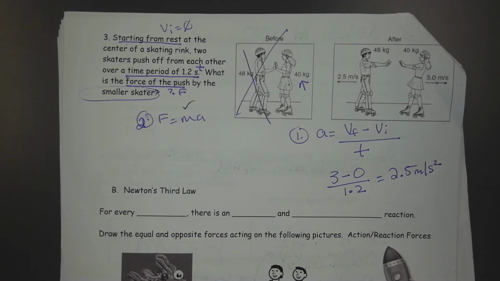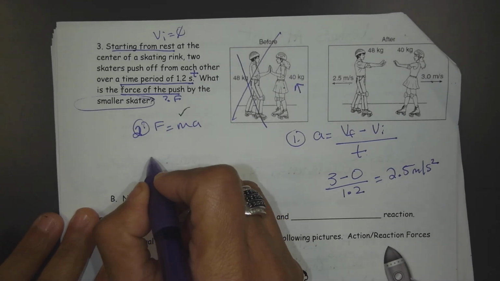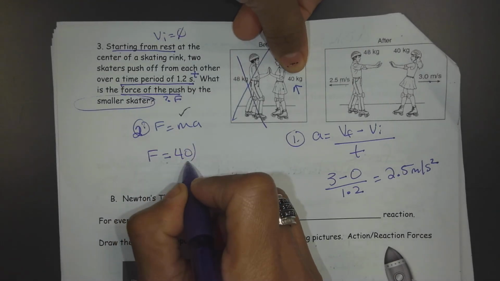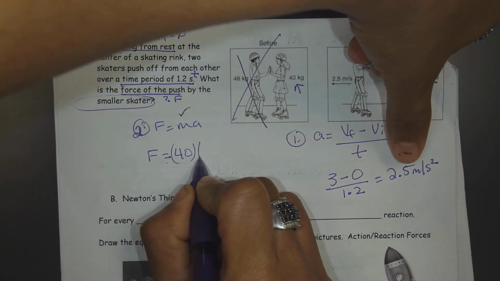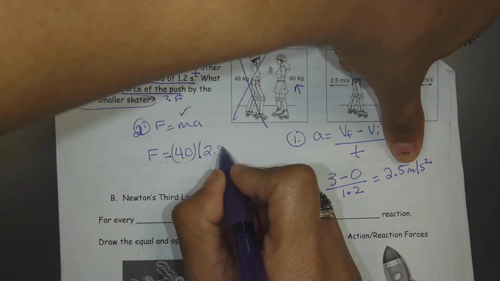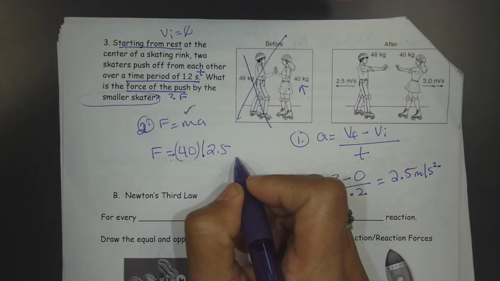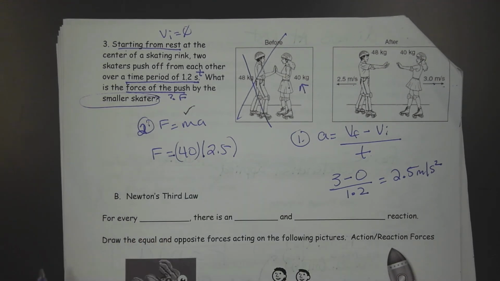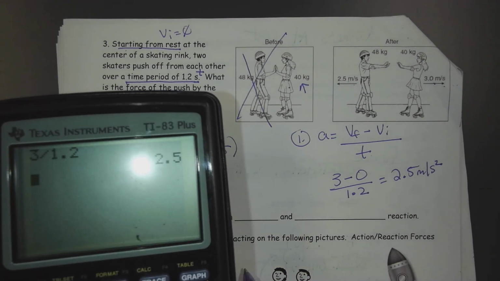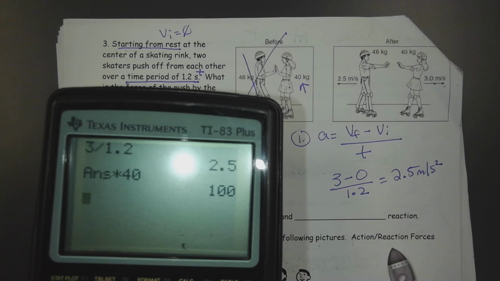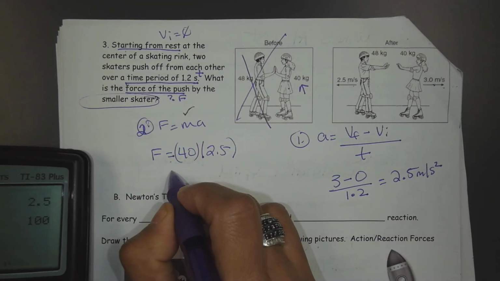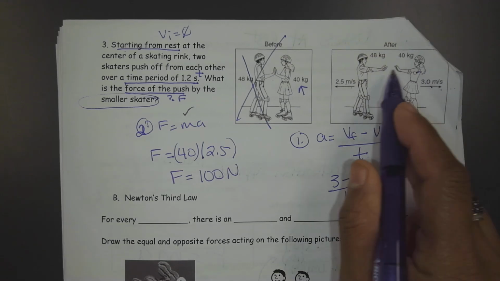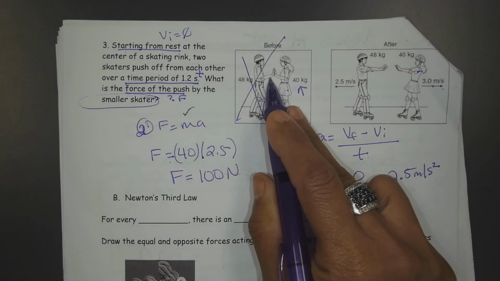Okay. Now, we're going to come over here. F equals the mass, which is 40. Let's multiply it by the acceleration of 2.5. That's where that number is coming from. That is opposite. I agree on that part. Now, multiply it by the 40. I have 100 newtons of force is what she is exerting on his hands right here.